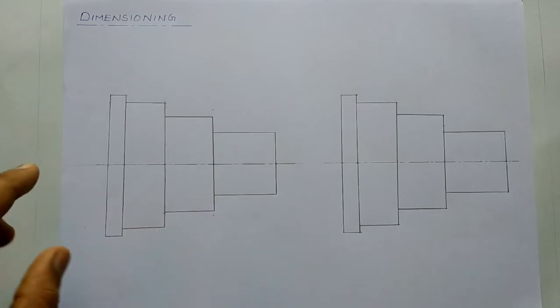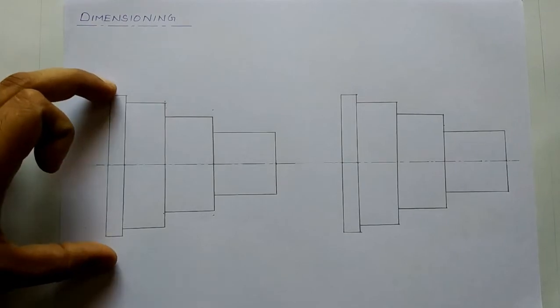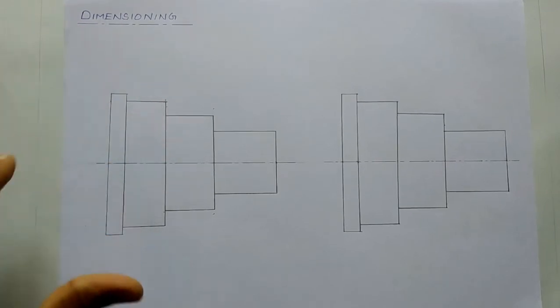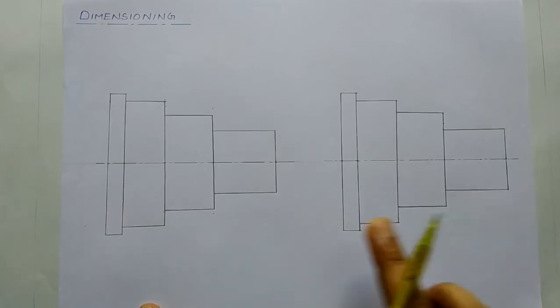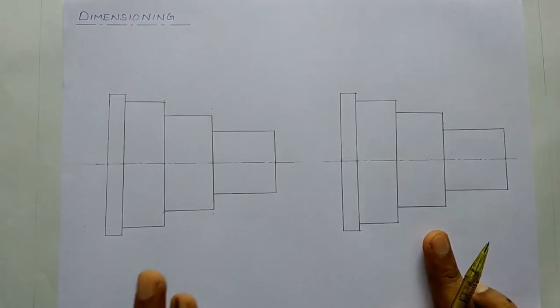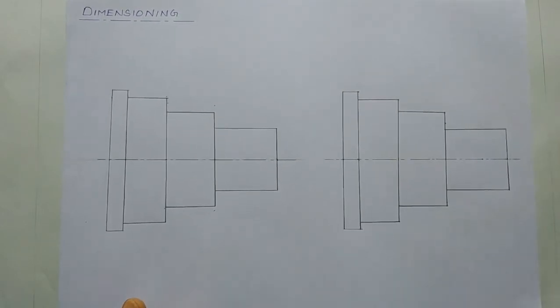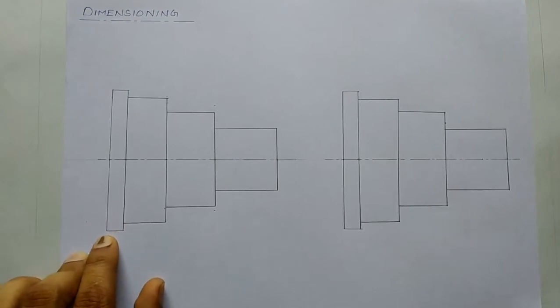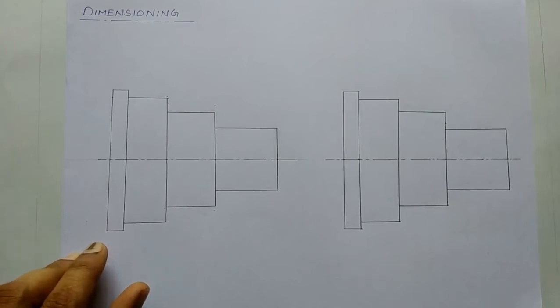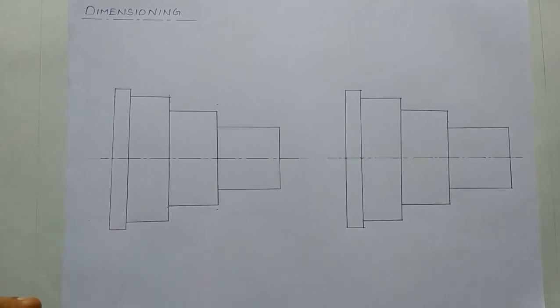So here I have drawn a diagram. If you notice, here we have got some thickness, here we have got another thickness. So it is somewhat in a stepped format. Okay, so we shall do the dimensioning process for this particular diagram. Both these diagrams are one and the same. We shall dimension this diagram first. This thickness is approximately 1 centimeter or 10 mm. Usually in engineering drawing, we will be marking the dimension in terms of mm, not in terms of centimeter.